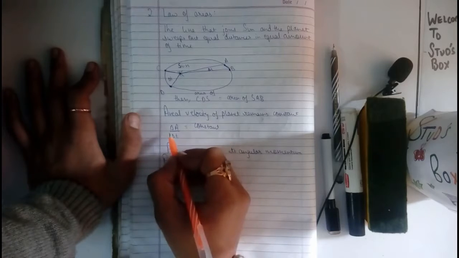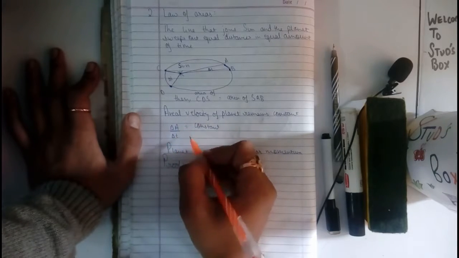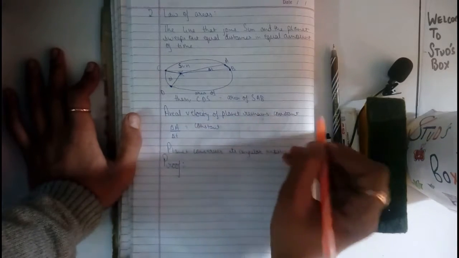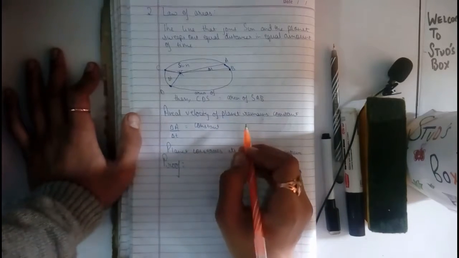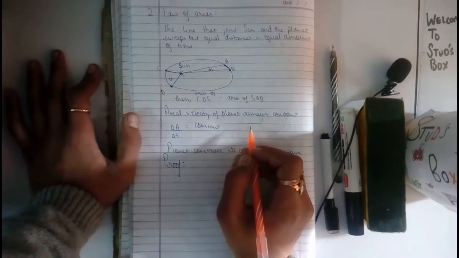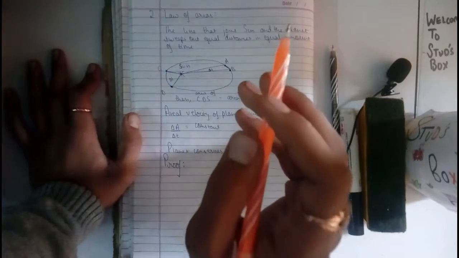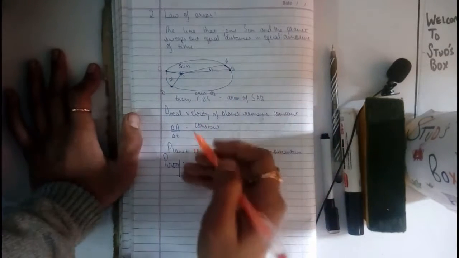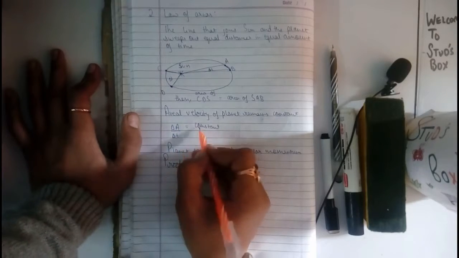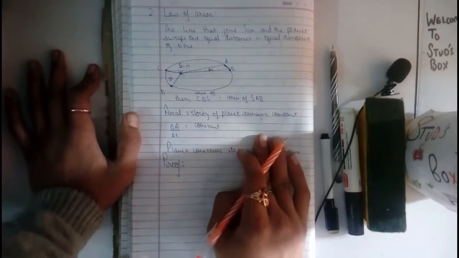So delta A by delta t is constant, that is, the areal velocity of the planet remains constant. So what is areal velocity? Areal velocity is nothing but the area swept out by the planet in a time delta t, that is delta A by delta t, remains constant.